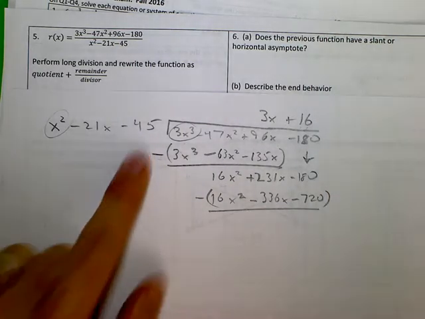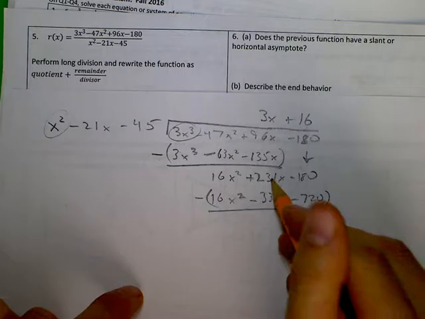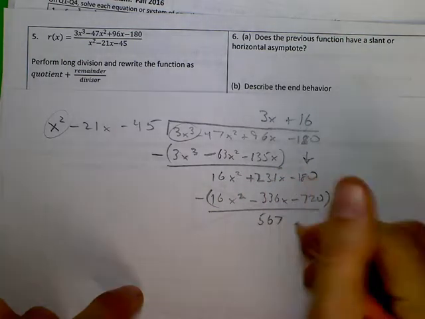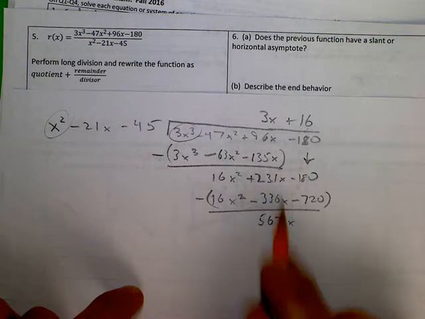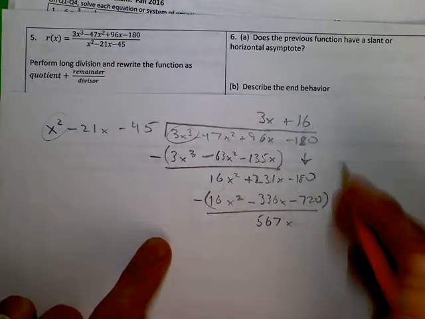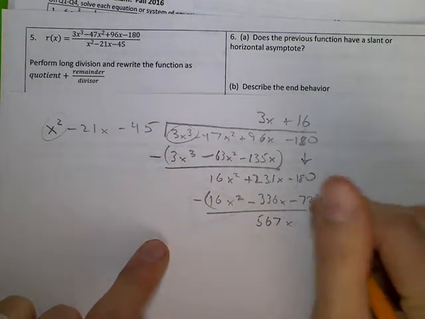Now we're going to subtract that. So those cancel. Here we'll add, so that's 765. Well, I was doing it backwards. Yeah, 567. And then we'll add here, except that one's negative, so we'll subtract. So 0.